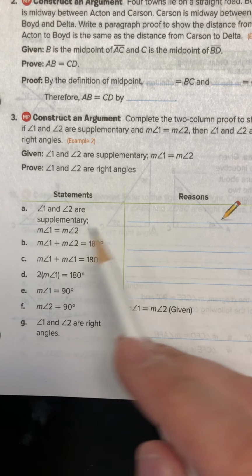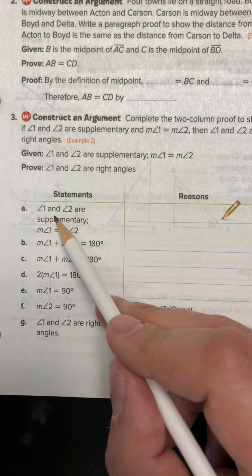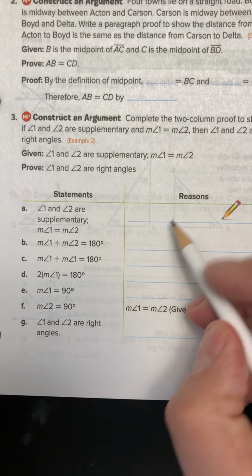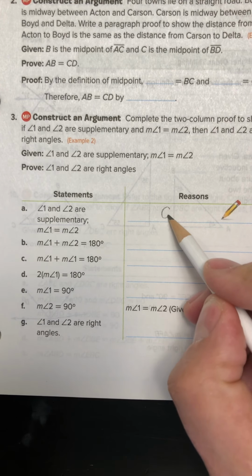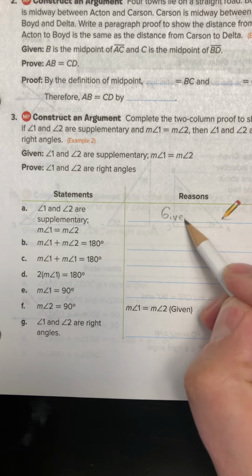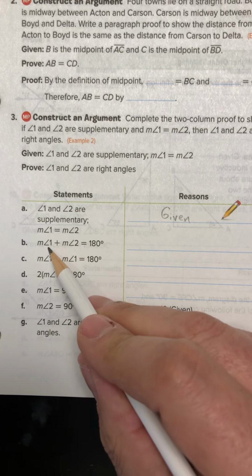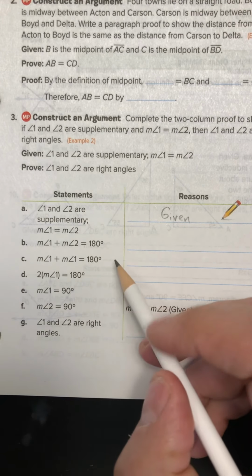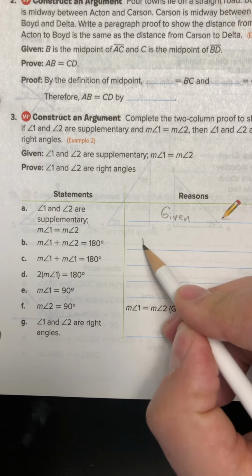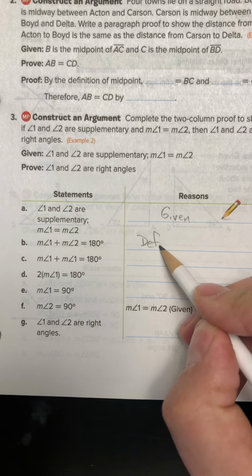All right, so what are my reasons here? Angle 1 and 2 are supplementary, and angle 1 equals angle 2, that is given. That is a given statement. The measure of 1 plus the measure of 2 is equal to 180. That's the definition of supplementary.